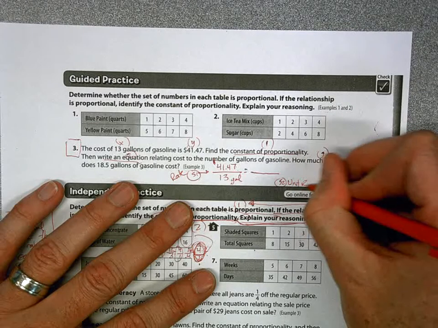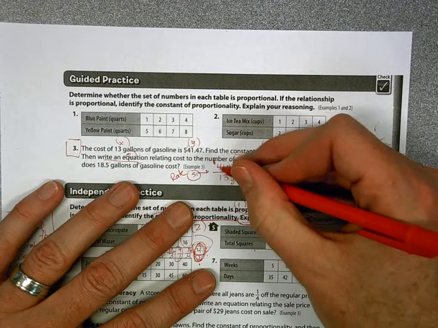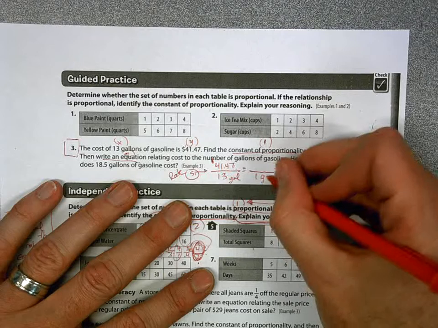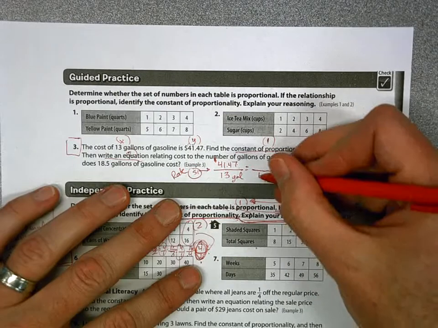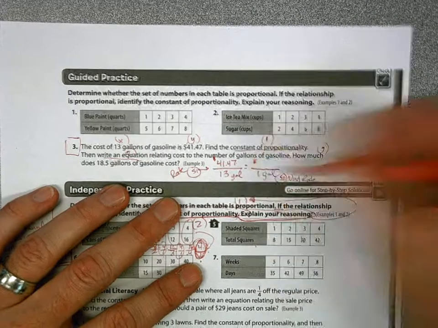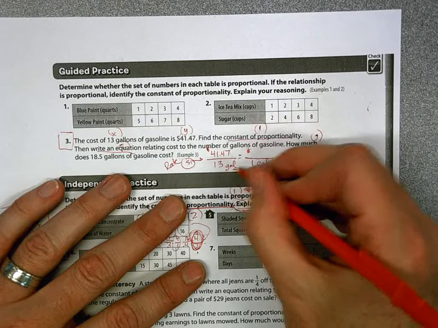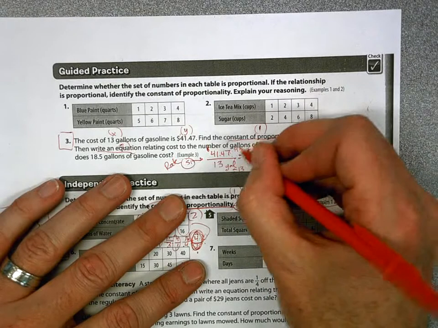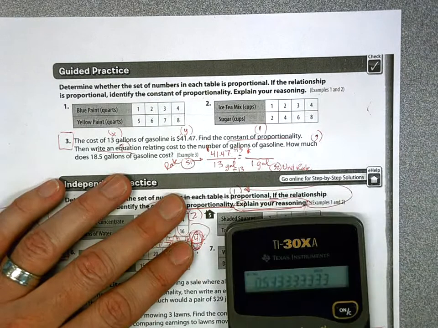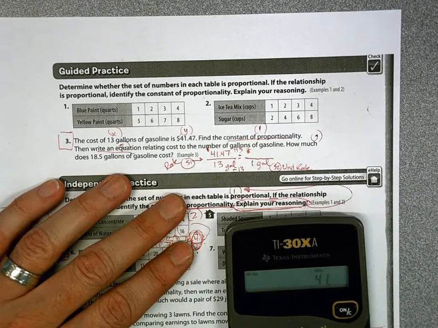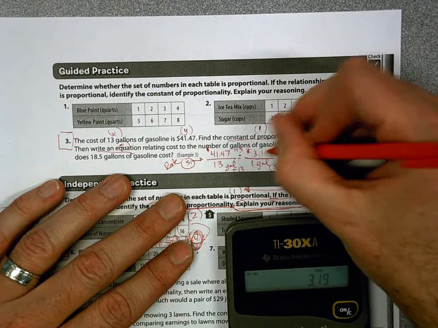It's already set up as y over x, so that means my gallons are on the bottom. Per gallon is 1. So I'm going to divide both top and bottom by 13. So get the calculator. 41.47 divided by 13 equals, it ends up being $3.19 per gallon of gas.